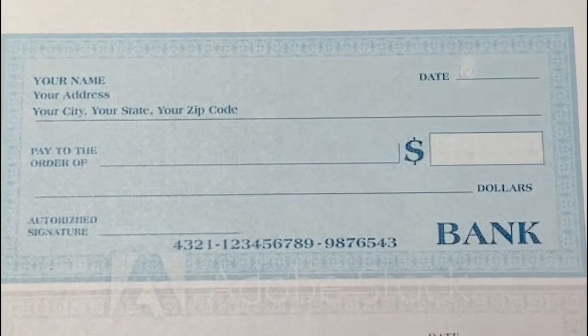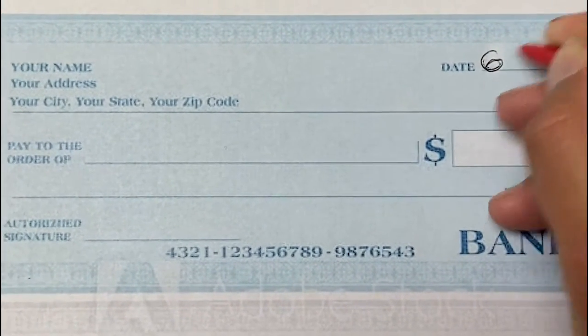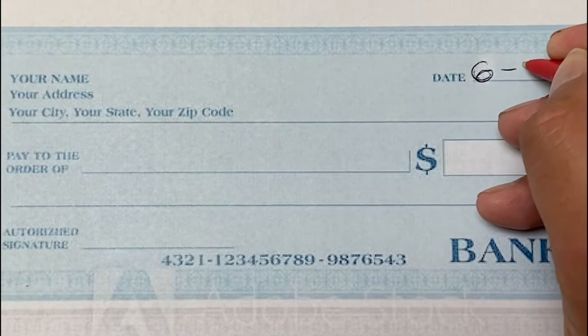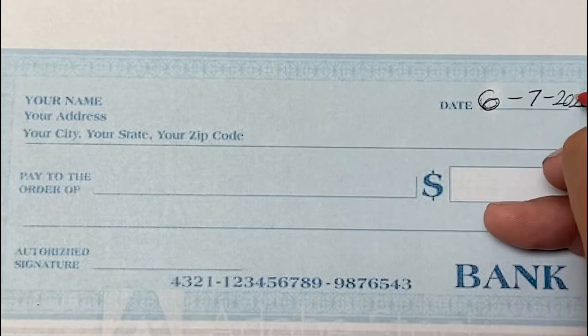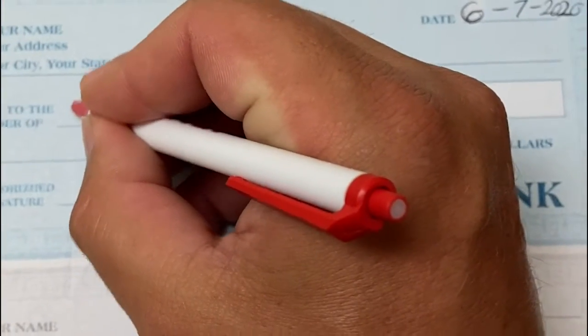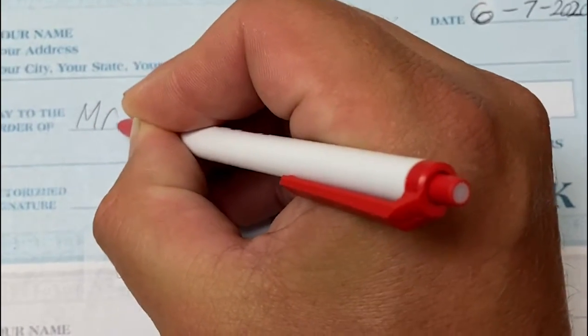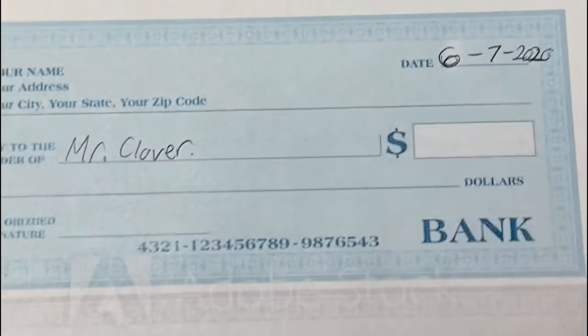So let's go over that again with a blank check. What I want you guys to do now is I want you to fill out and write your own check. All right, let's take a practice in writing our check. So the first thing we always want to make sure is we put our date in. Okay, so we're going to put 6/7/2020. Now the next thing we're going to make sure is who we're going to pay the order. We should pay the order to Mr. Clover. We want to make sure that we spell his name correctly.